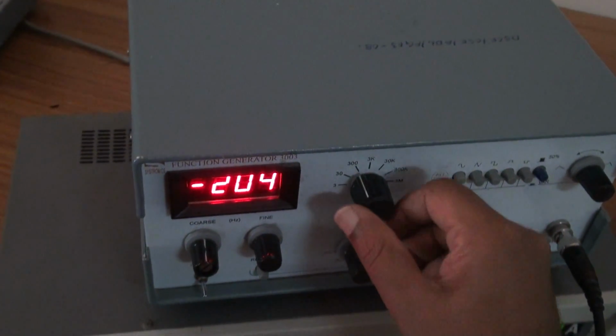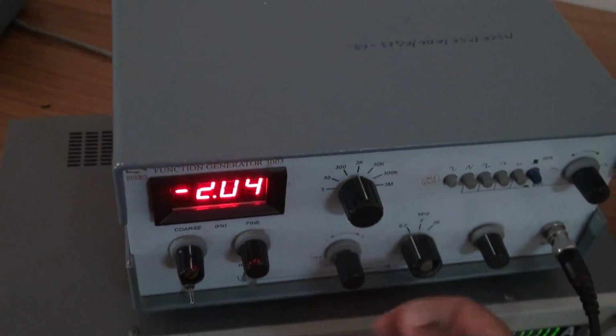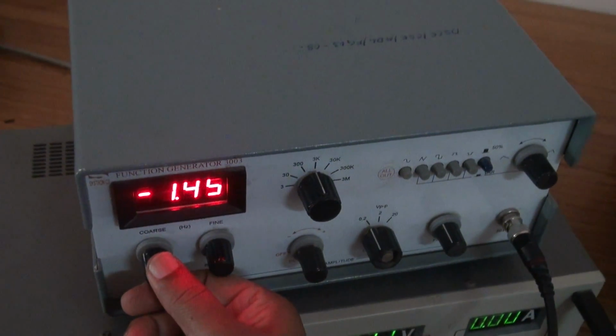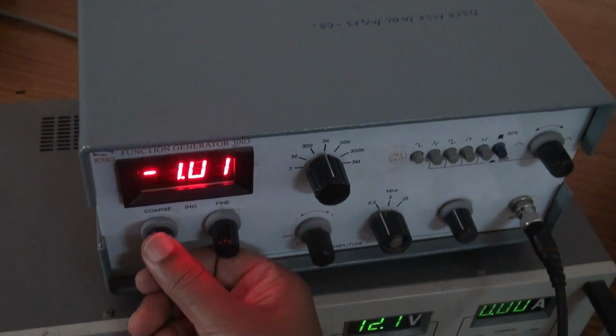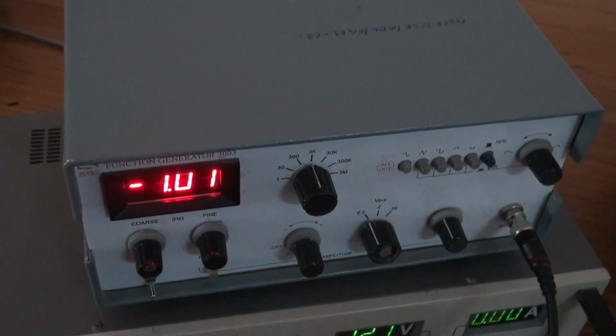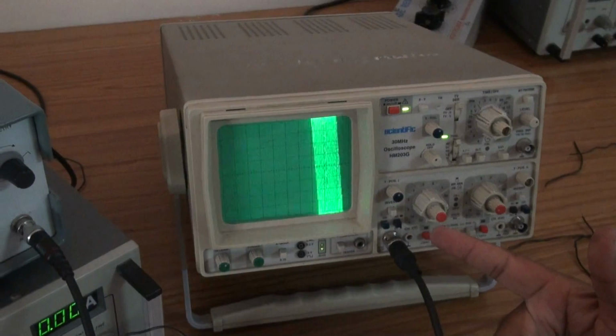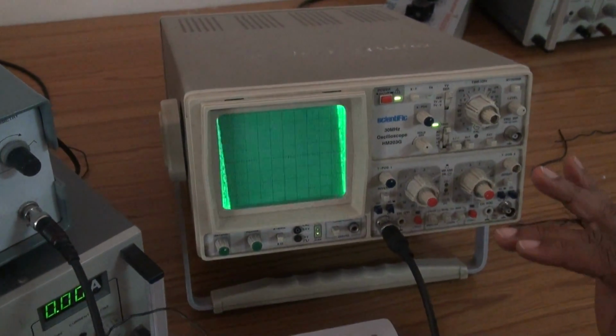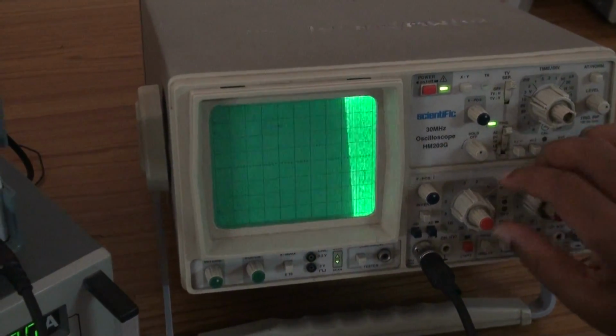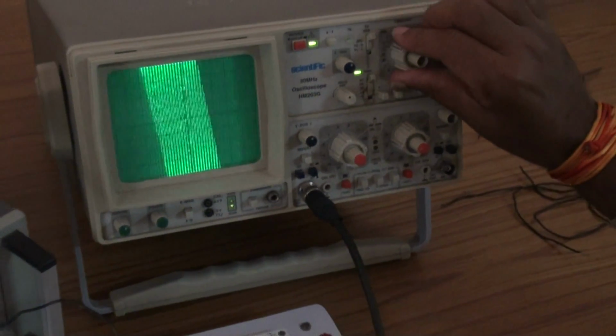So now you have to shift this to 3K and adjust this to 1K. You can observe that the small signal which was there for 200 Hertz is crossing the screen. That means it is becoming larger. That indicates that amplification is there.